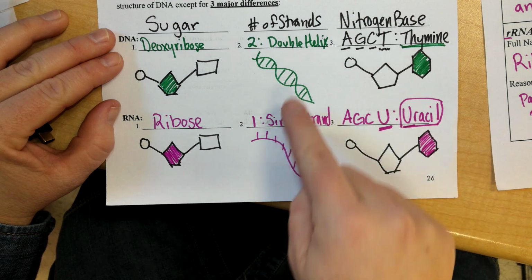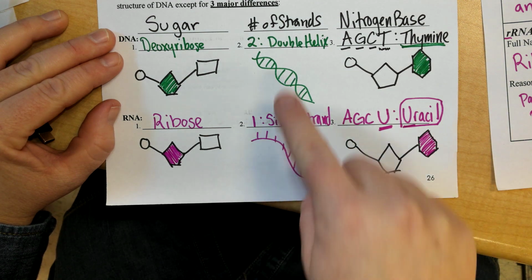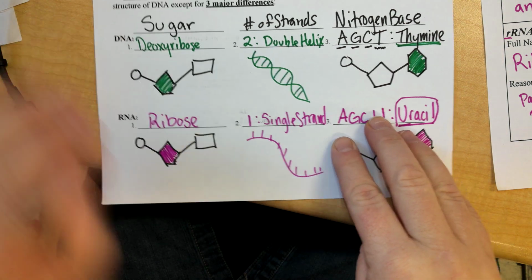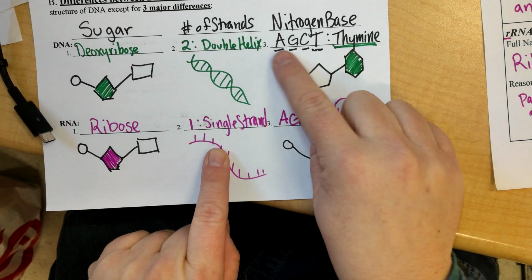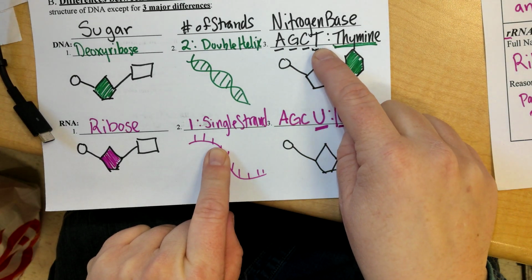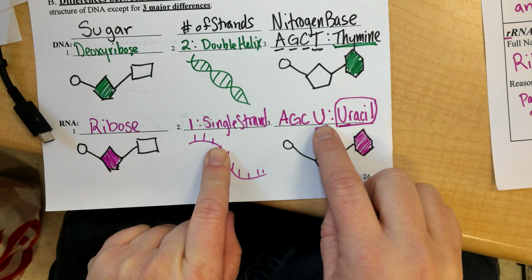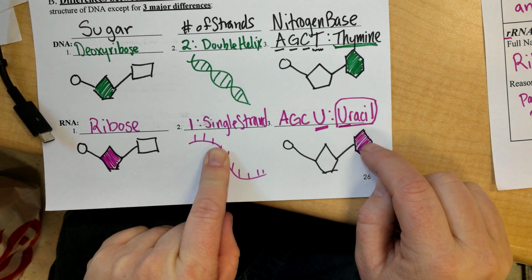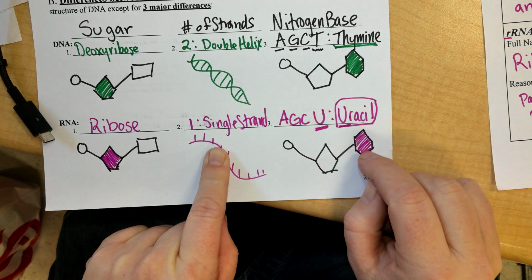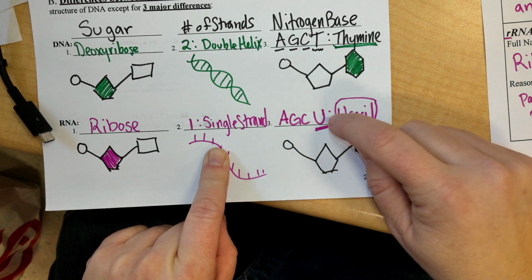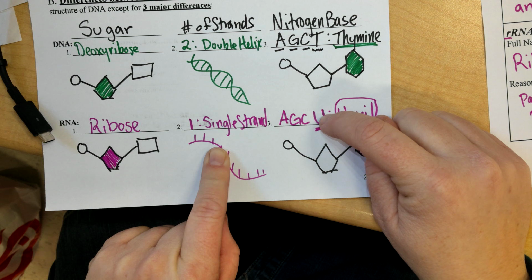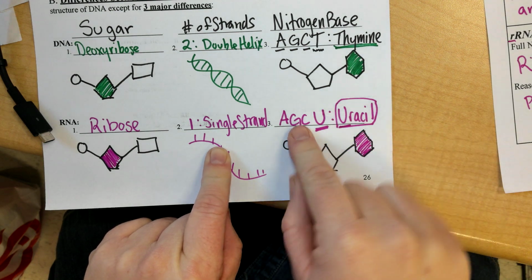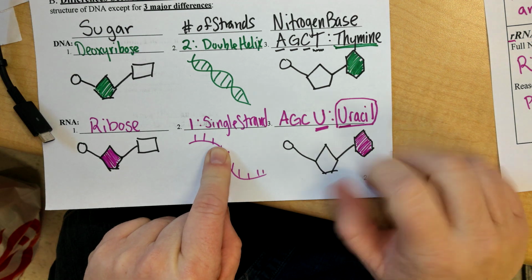The second difference is that RNA is single-stranded. It doesn't form a double helix. It stays as single strands. The third difference is that we don't have T's in RNA. Instead, we have U for uracil. That is the nitrogen base. We still have A, G, and C, and everything does normal base pairing, except we're just replacing the T with a U. So A and U will pair together instead. C and G still pair together in the same way.